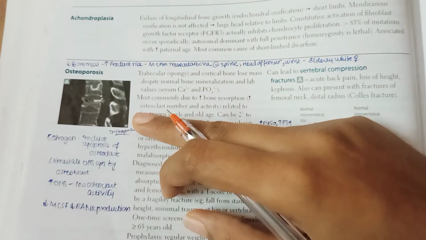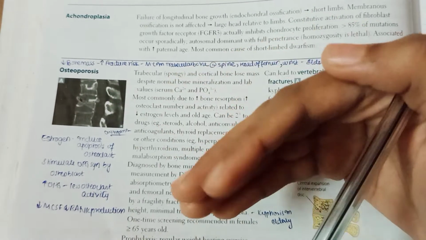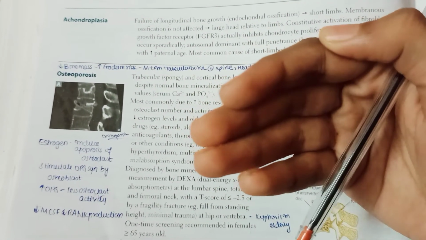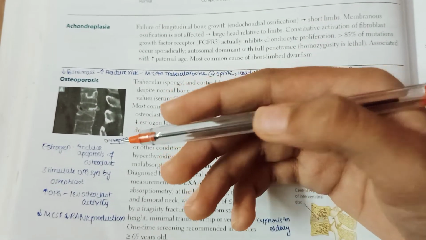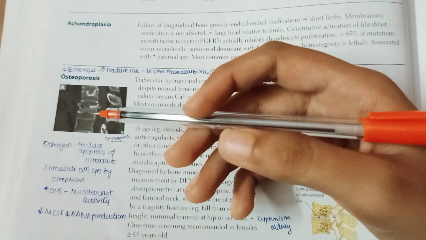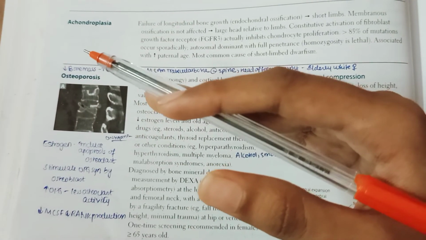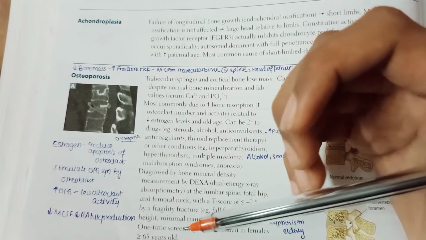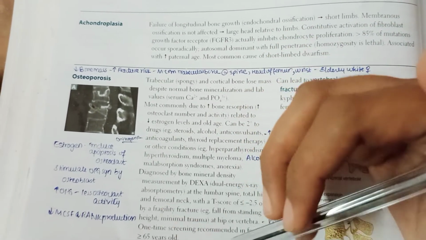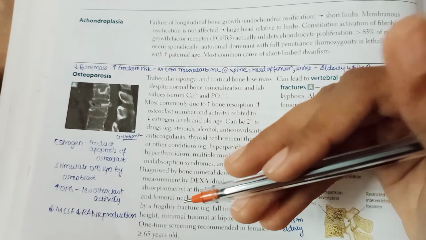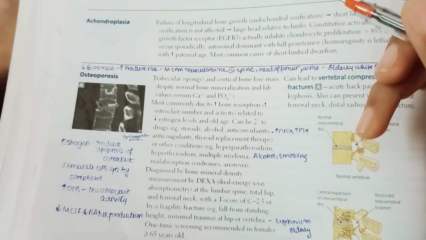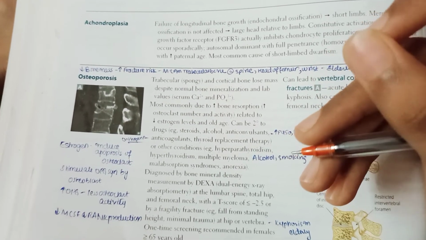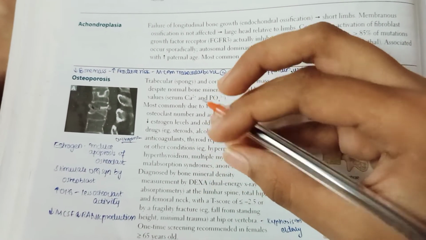Next, let us discuss osteoporosis. Here the problem is there is more osteoclast activity. Whenever there is more osteoclast activity, there will be more bone resorption. But the important thing is the lab findings are normal in osteoporosis, like the calcium, phosphorus, alkaline phosphatase, all those levels are normal. But the bone is breaking down, that is, the bone mass is decreasing, so there is a rise in fracture risk. Whenever they fall, there is high risk of fracture because of osteoclast activation, and it is most common in trabecular bone.